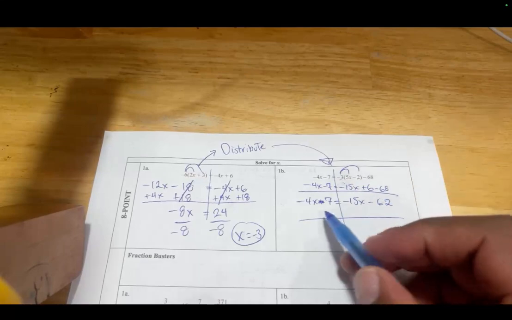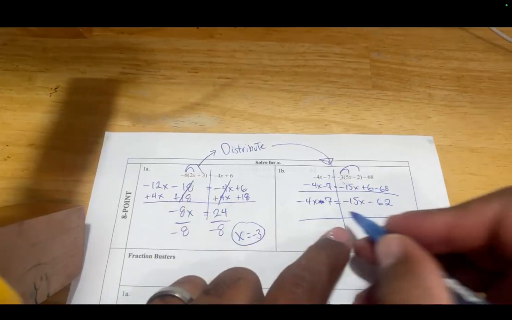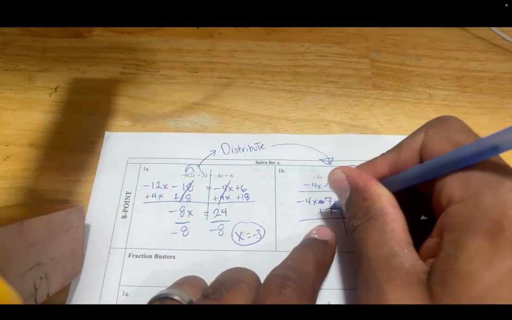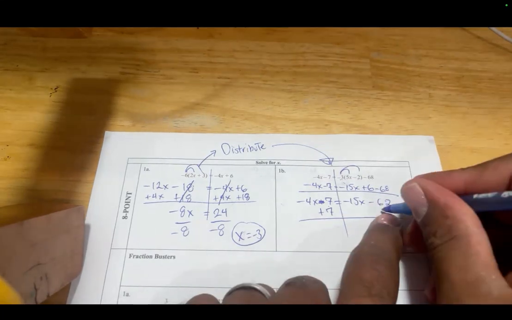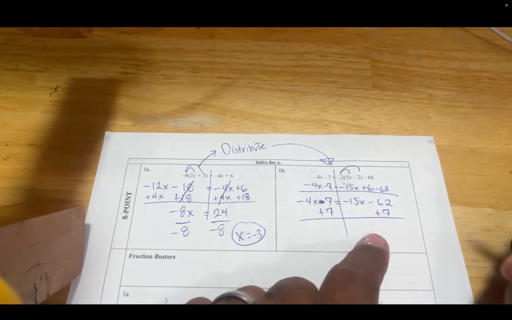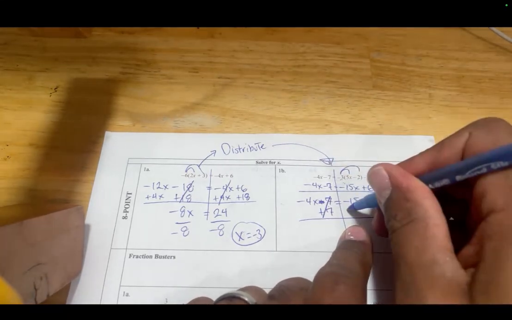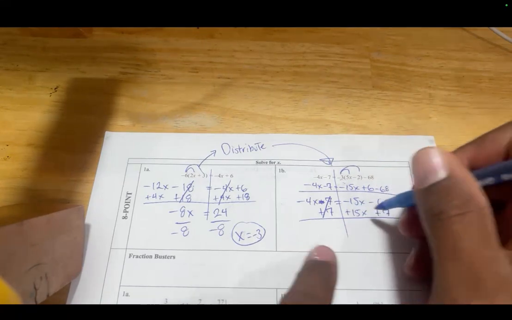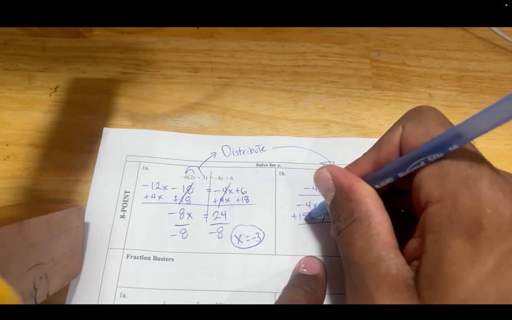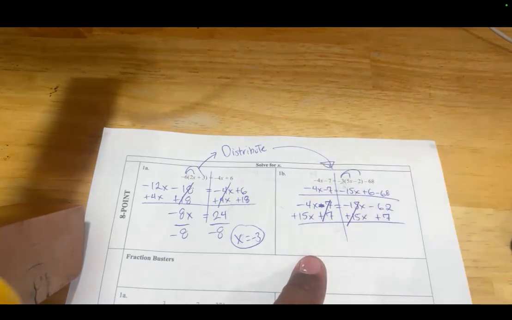Okay, now we're going to do just like we did on the first page. That's minus 7, so we're going to add 7, plus 7 again, to cancel that. Then we've got negative 15x, so we're going to add 15x to both sides. That's gone.